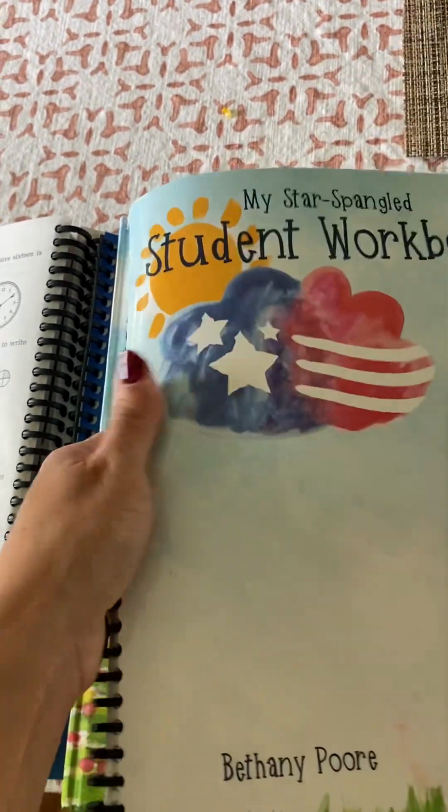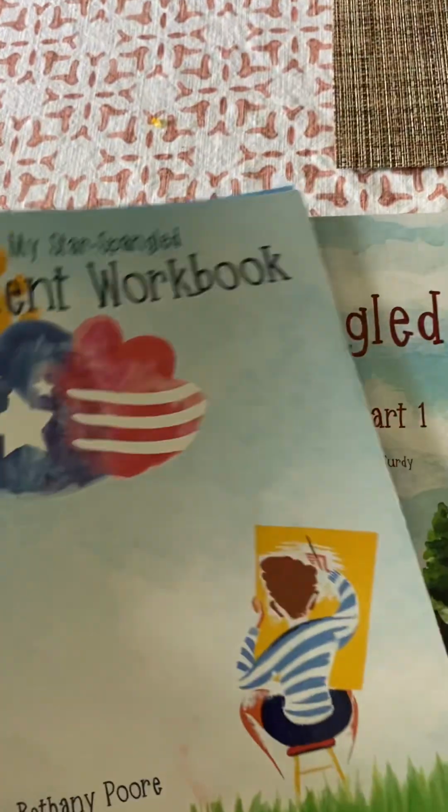Yeah, so we both enjoyed history a lot, and we're going to continue using this book in 5th grade. So that's a sample of his history.